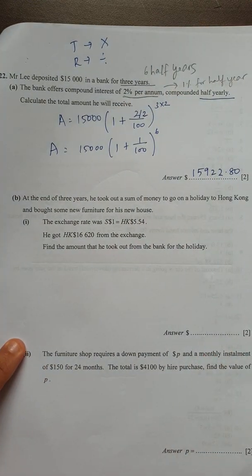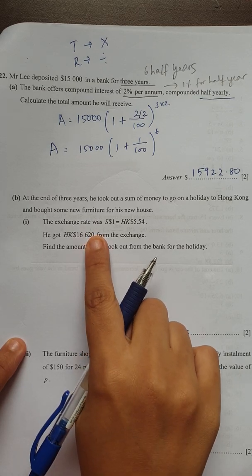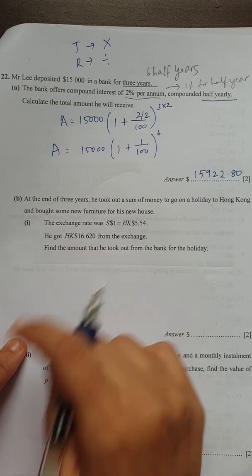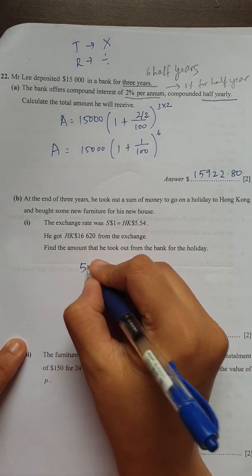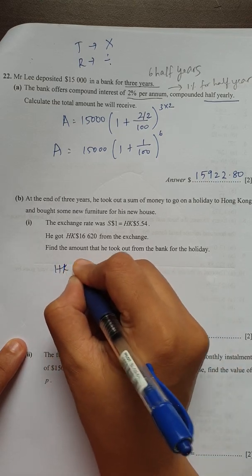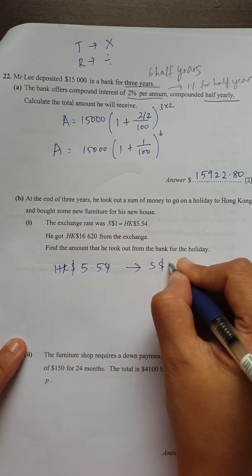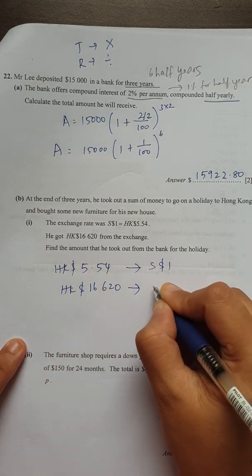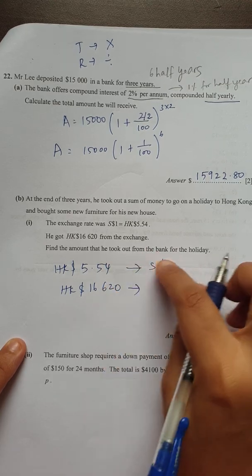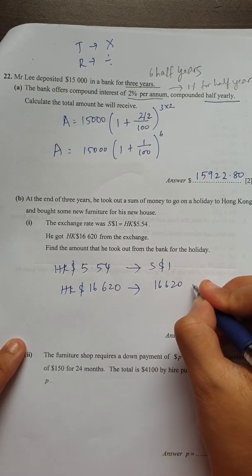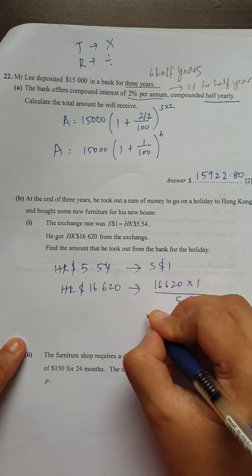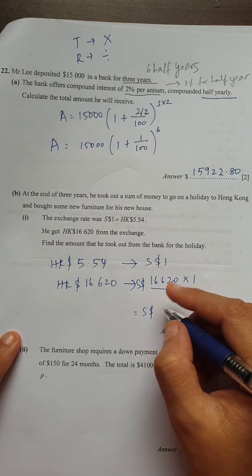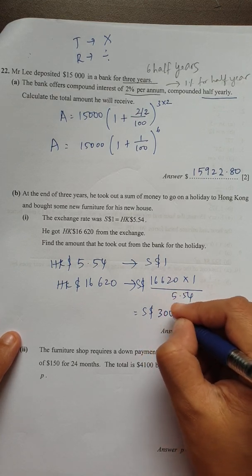Okay, next. So exchange rate, we're talking about the exchange rate here. So 1 Sing dollar is this. So 16,620 Hong Kong dollars is how much? So just write down 5.54 Hong Kong dollar is basically 1 Sing dollar. So Hong Kong dollar 16620 is going to be just this times this, 16620 times 1 over 5.54, which is Sing dollar, $3,000.